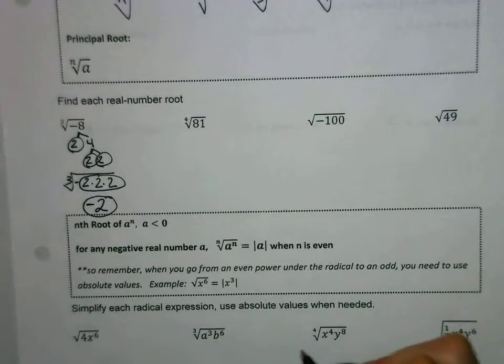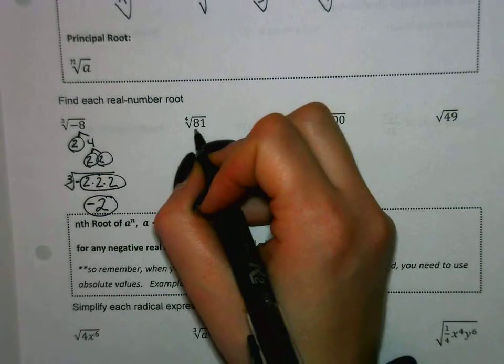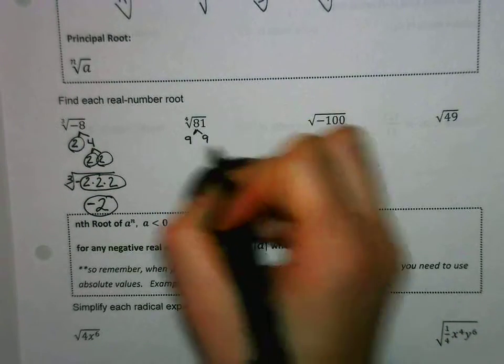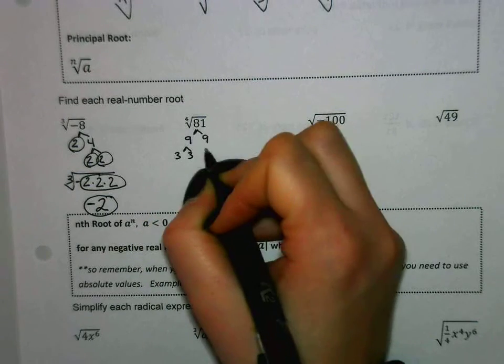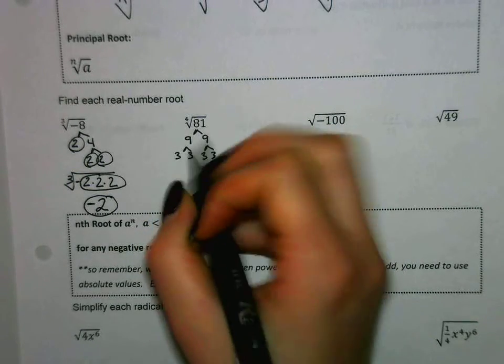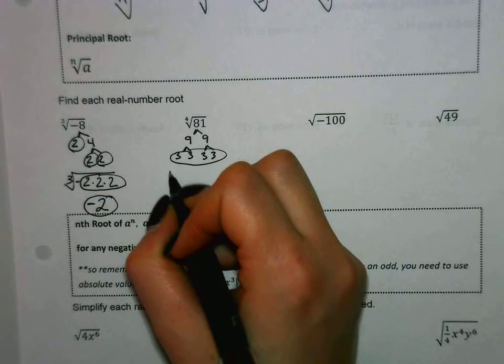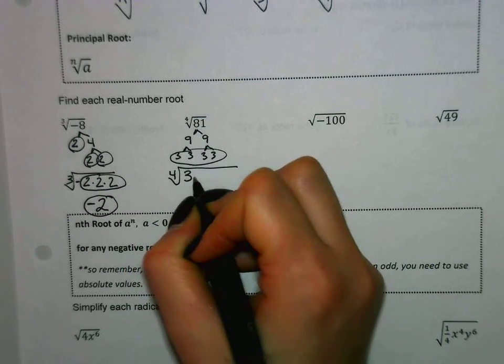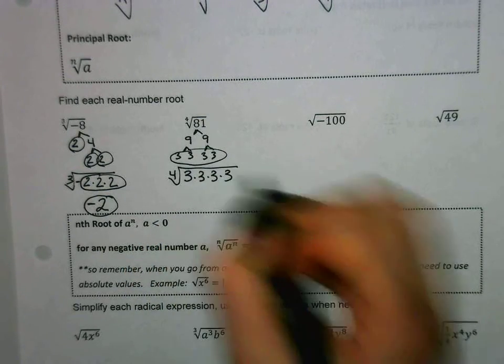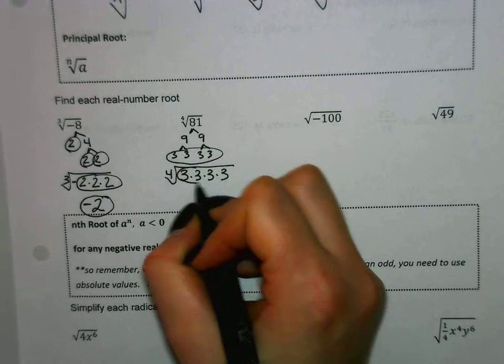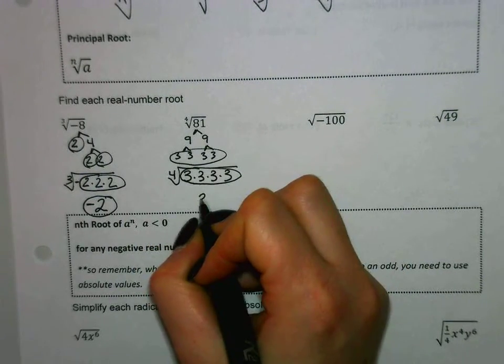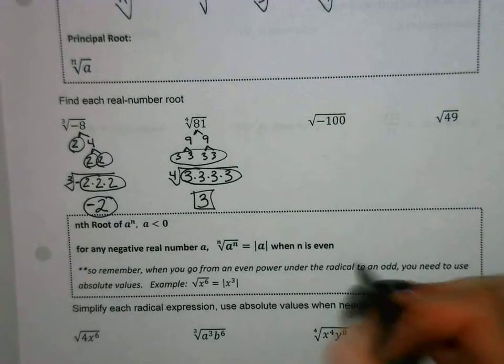So let's look at our 81. 81 is 9 times 9, and we can factor 9 into 3 and 3. So we have the fourth root of 3 times 3 times 3 times 3. For a fourth root, we have a group of 4, so we have one group. So our answer is 3.